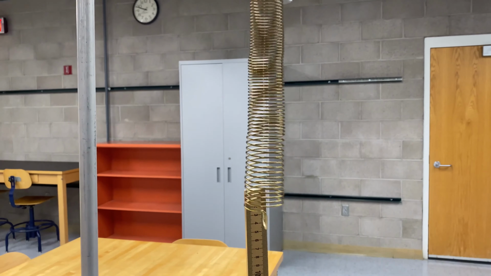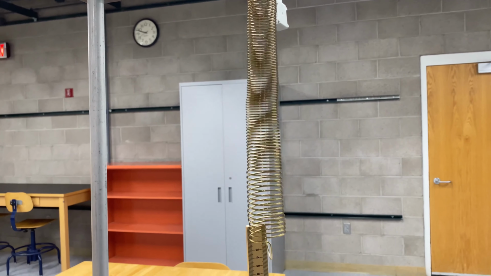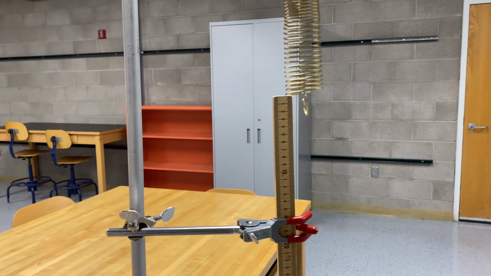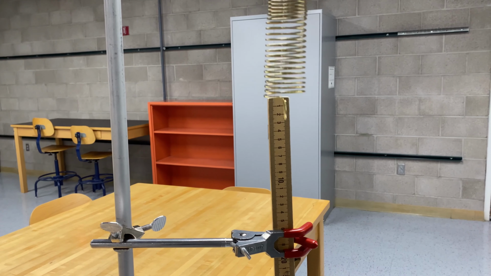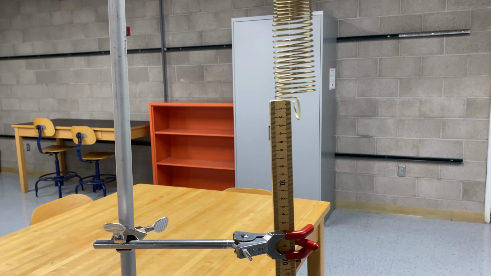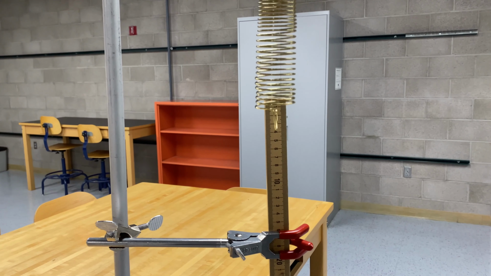and through the combination of adding masses and displacing the spring some amount, we should be able to calculate the spring constant K, and additionally, we should be able to calculate the gravitational potential and spring potential energies at two different points.